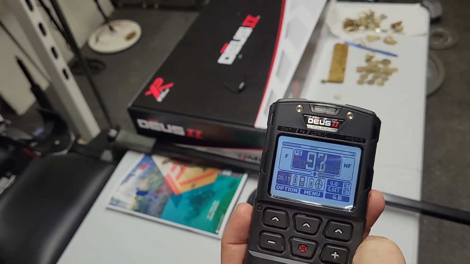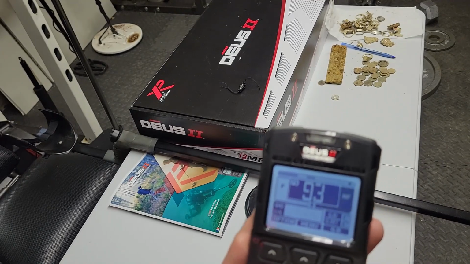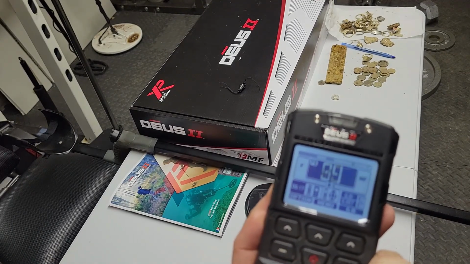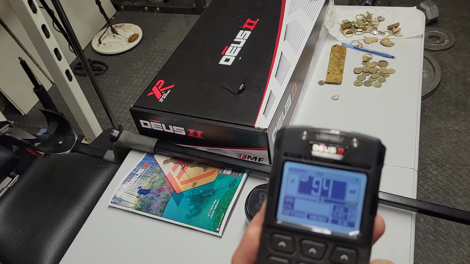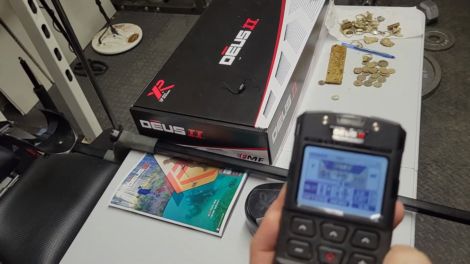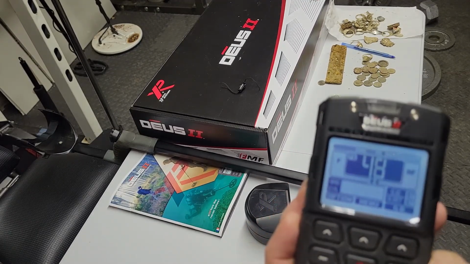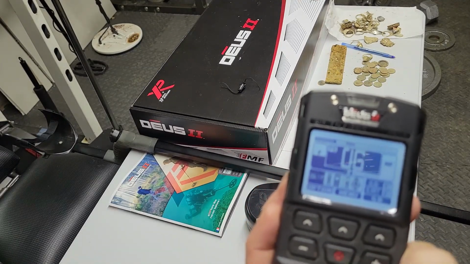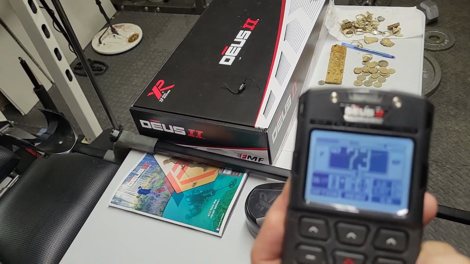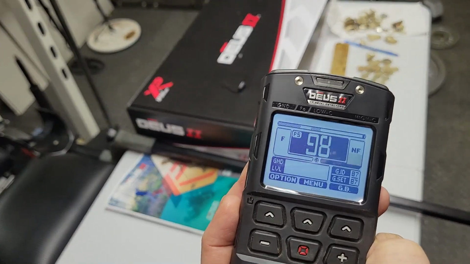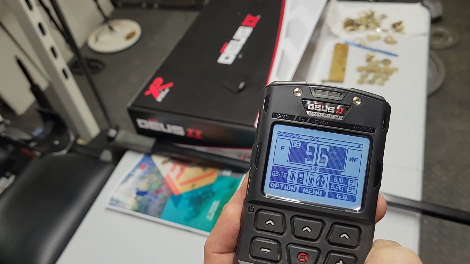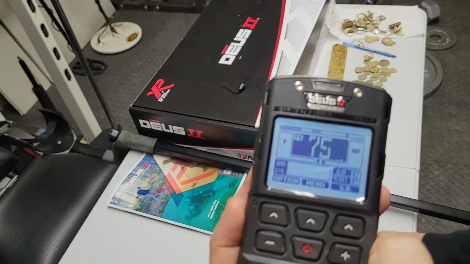Large cent, twist off bottle cap, mercury dime. So park mode has just a couple tones to it, not much. There's your iron ball. But the tones have changed, and they seem to be a little bit more favorable to the ear, in my opinion.